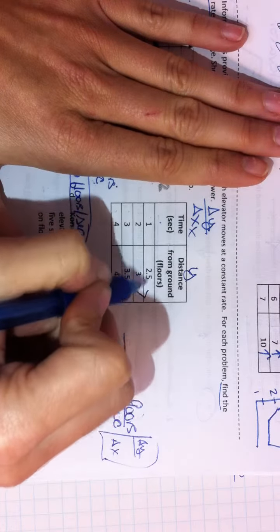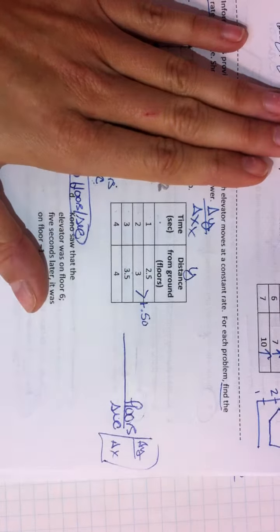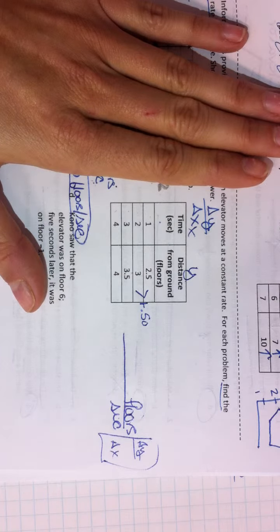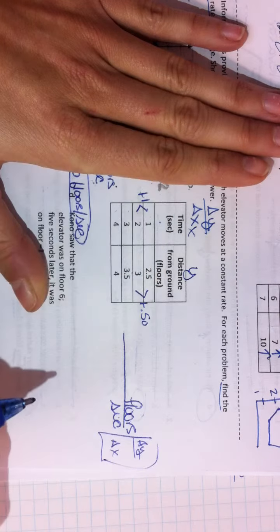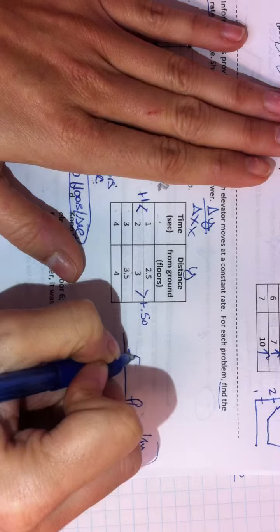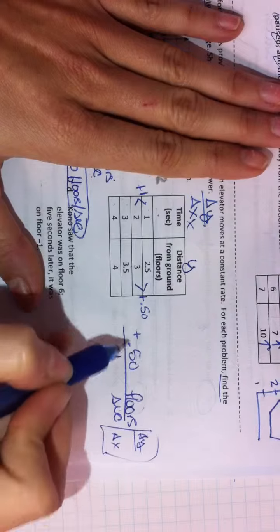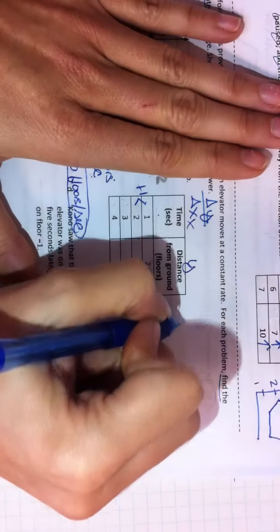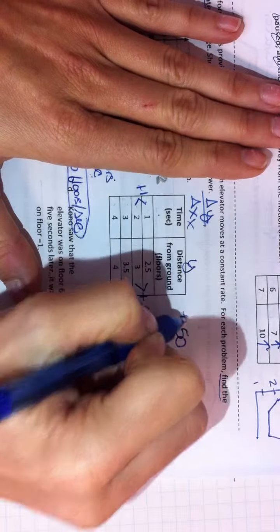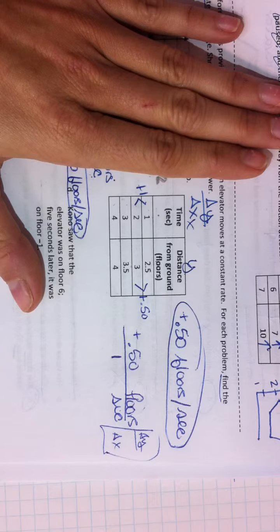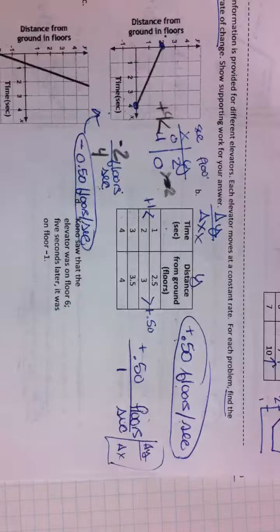So let's find the change. From 2.5 to 3, I had to add 0.50. Sorry, scared me. To go from 1 to 2, I had to add 1. So the change in y is positive 0.50 floors, and it took me 1 second. 0.50 divided by 1 gives you 0.50 floors per second. So your rate is a positive half a floor, 0.50 of a floor, for every 1 second.